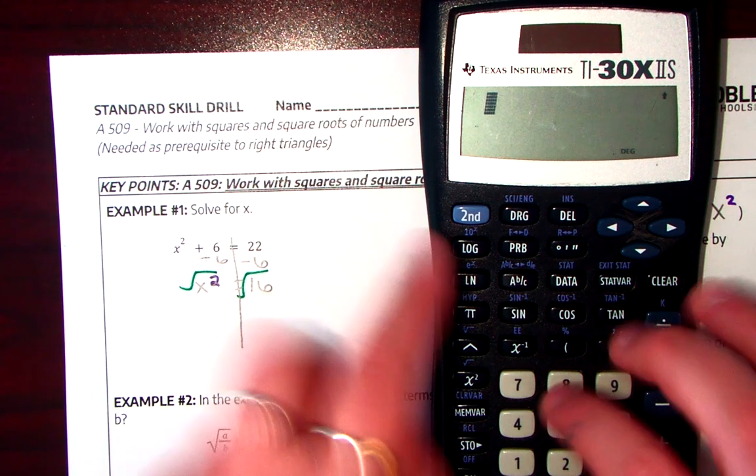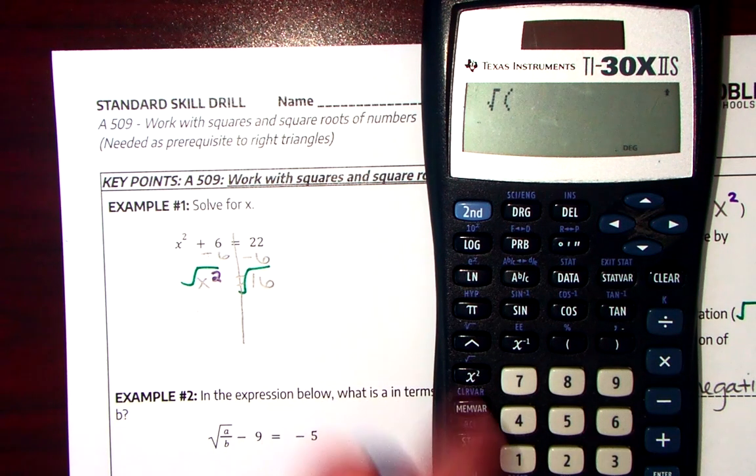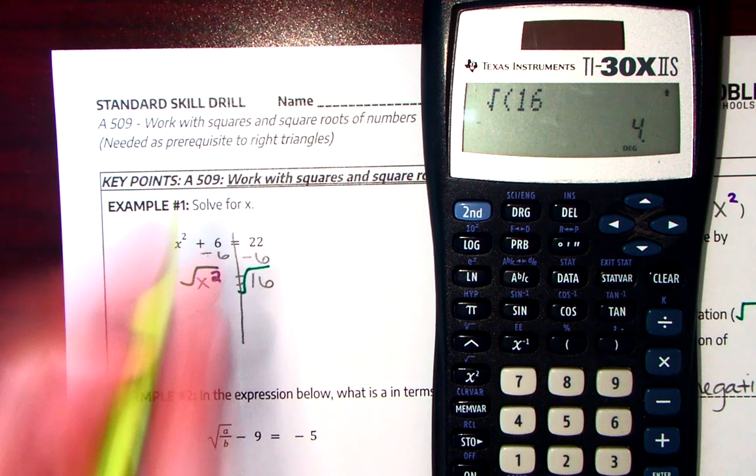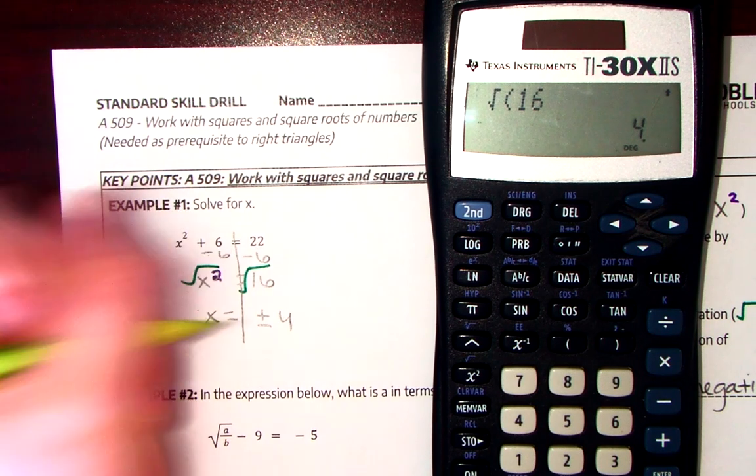Okay. So, what am I doing? Oh, taking the square root of 16. So second, that symbol, 16. You get 4. So x is going to equal positive or negative 4.